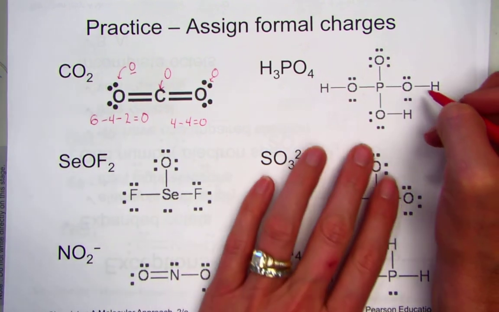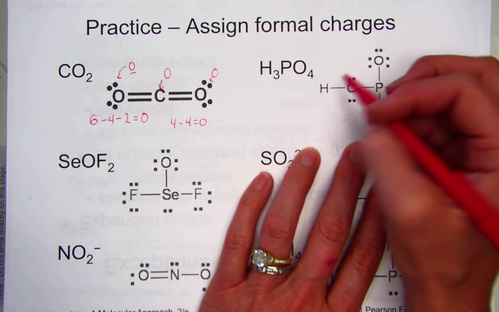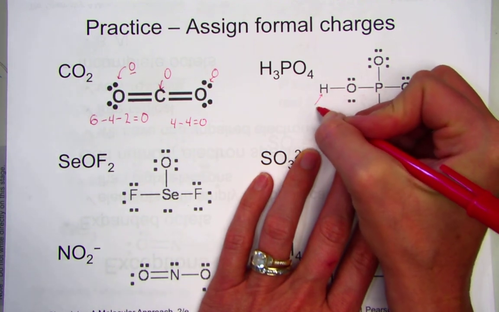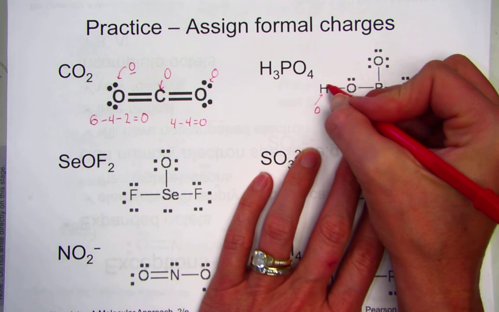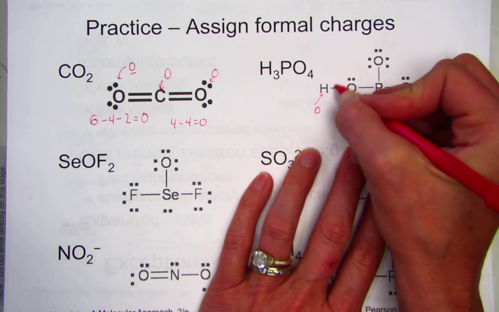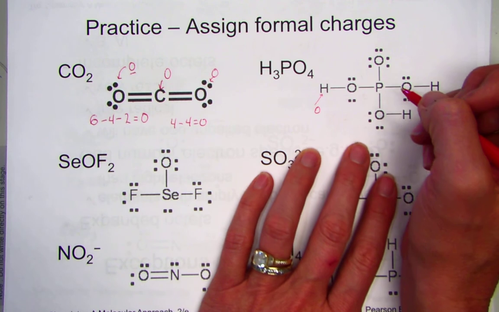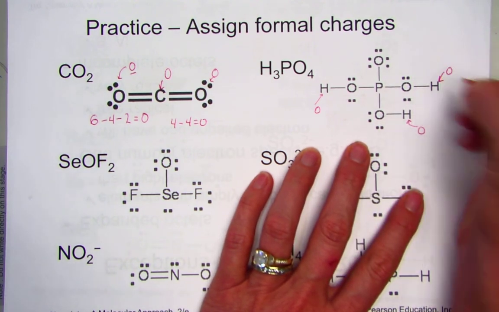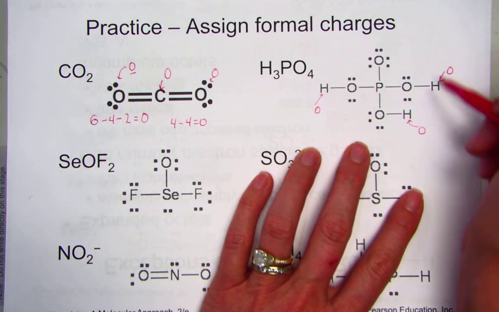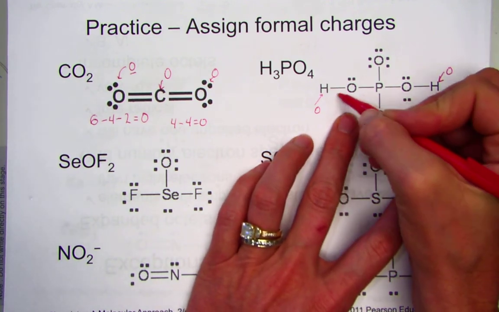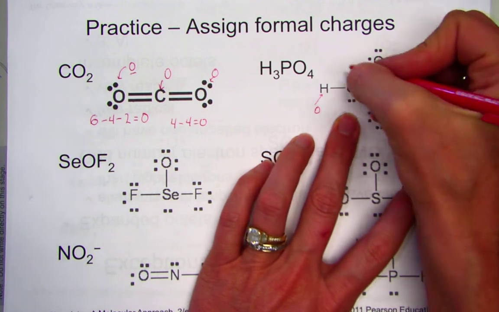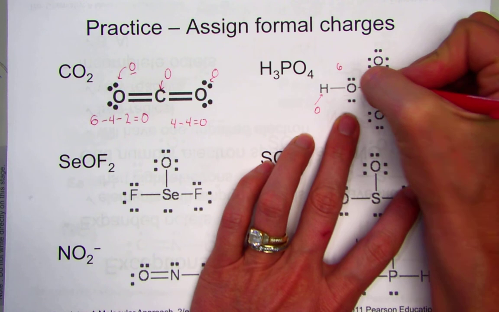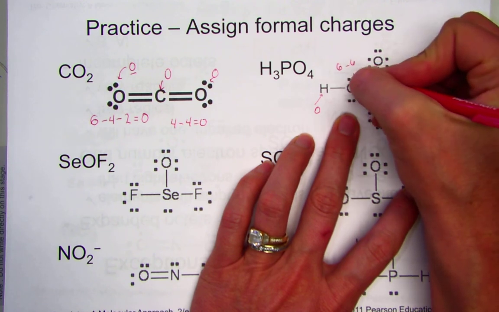Let's take a look here. H3PO4, formal charge on the hydrogen. 1 minus 1 is 0. It lives in group 1A. It has 1 electron from half of the set here, formal charge of 0. Same is true for that and for that hydrogen. Let's do the oxygen here in this line. Oxygen lives in group 6A. It has 1, 2, 3, 4, 5, 6. Formal charge here is 0.